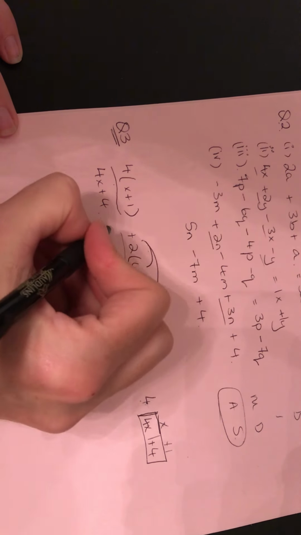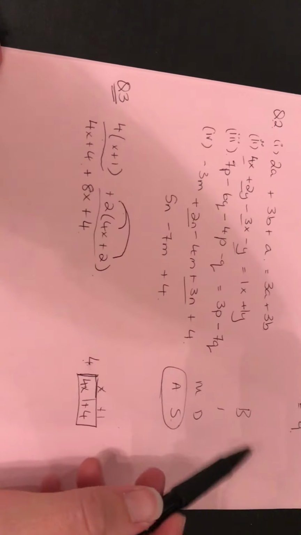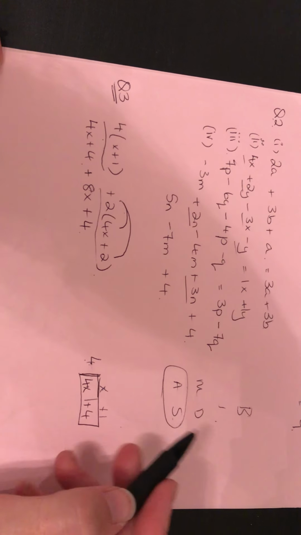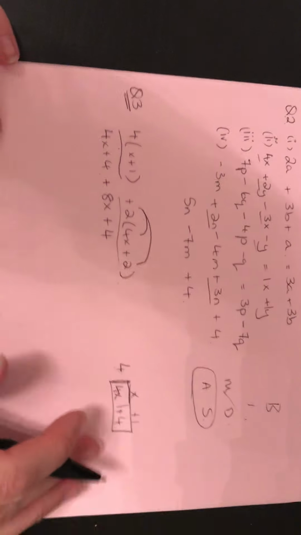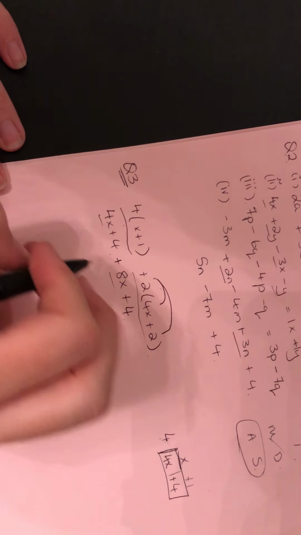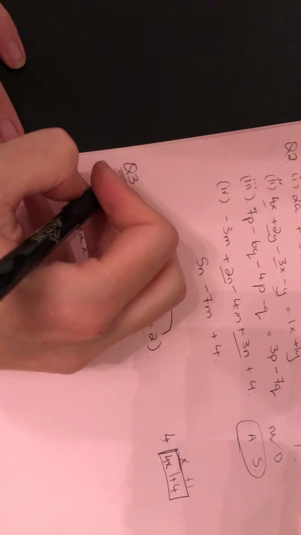And that gives me a plus 2 times a 4x, gives me a plus 8x. And a 2 times a 2 is a 4. Again, nothing to be done in the brackets, no indices, multiplication done, no division. Addition or subtraction? Yes, because we can add and subtract things that are the same in algebra. That's 12x plus 4. And that was part 1.